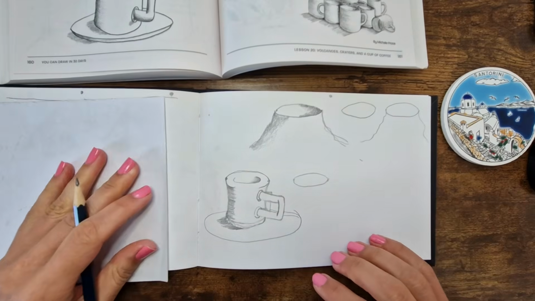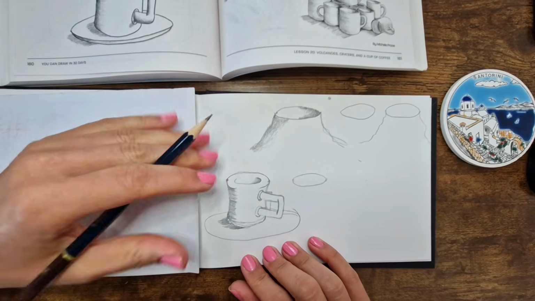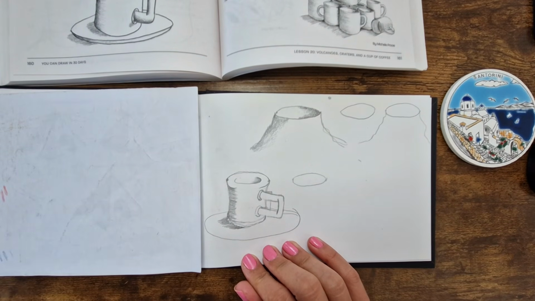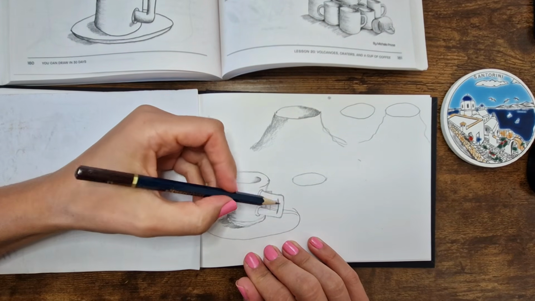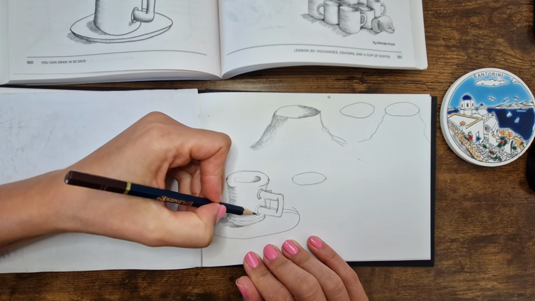I do like doing the shading. I've been saying this in all my previous videos whenever I have to do it. I like doing it because it really brings the drawing to life in a simple way.